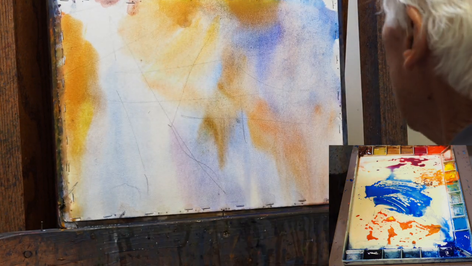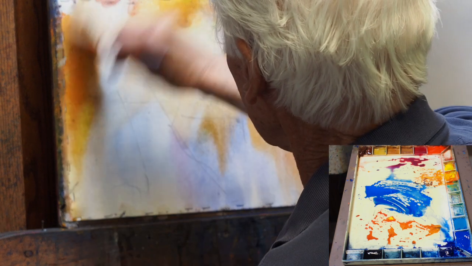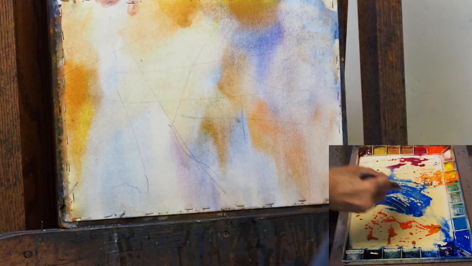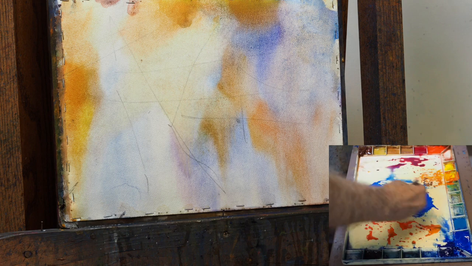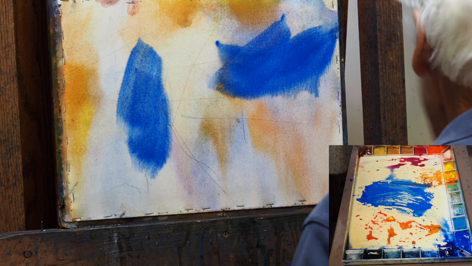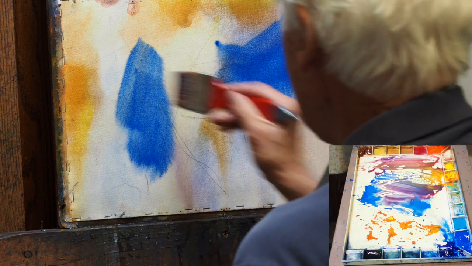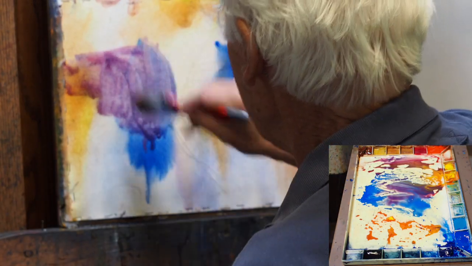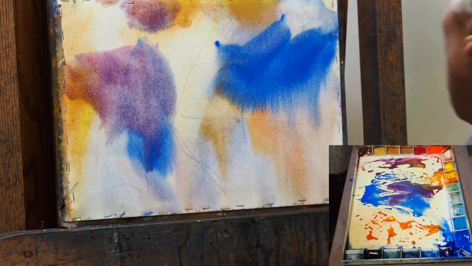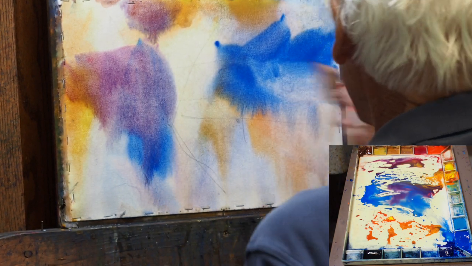Okay, so you can see I'm actually taking paint away to recover some of those white areas, keeping the shapes nice and soft. Using a 2-inch brush.